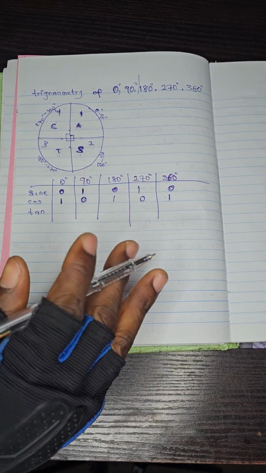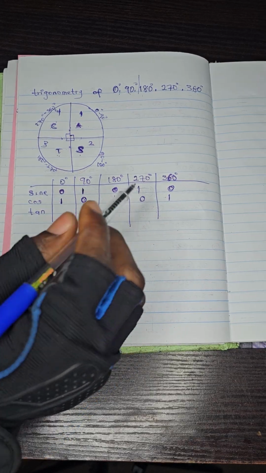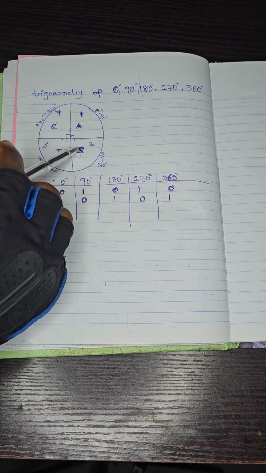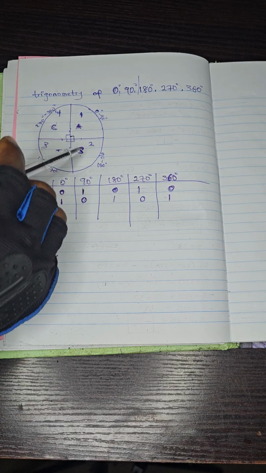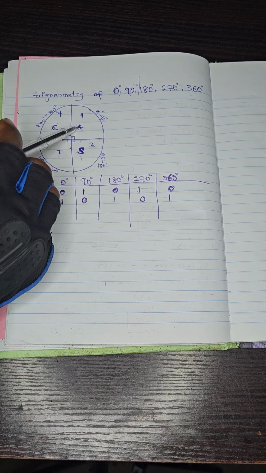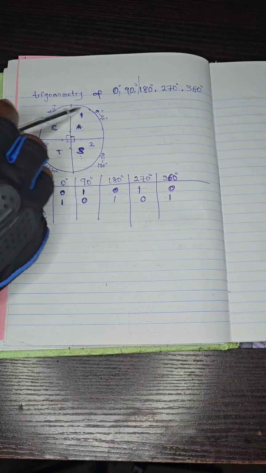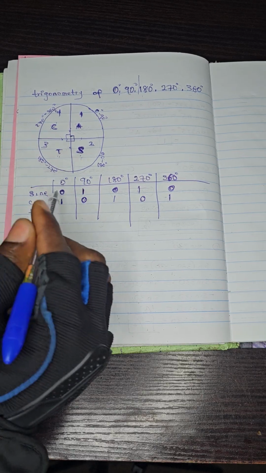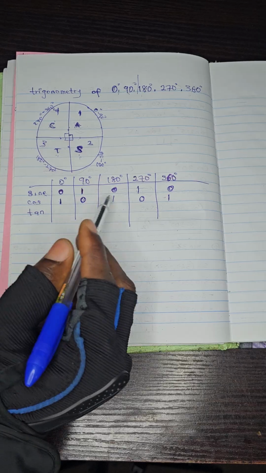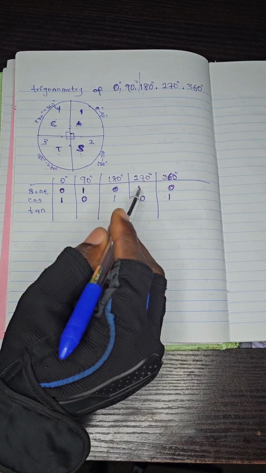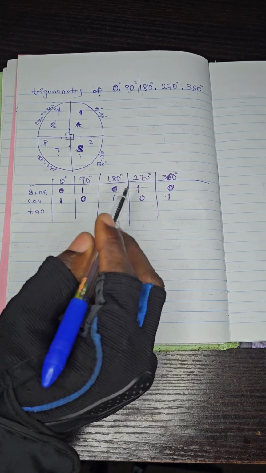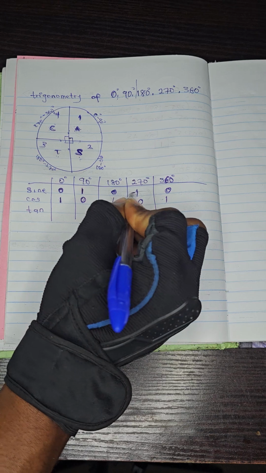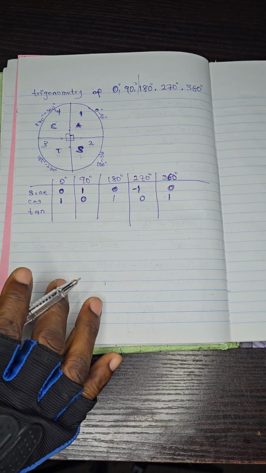Now, the next challenge you're going to have is, remember what I said, sine is positive only in the first and second quadrant. This is A, meaning all of them are positive in the first quadrant. So sine is the only one that is positive in the second quadrant. So now we are dealing with sine. Here now, this is the third quadrant, so it's supposed to be negative. So you put the negative sign. So sine 270 is negative 1.